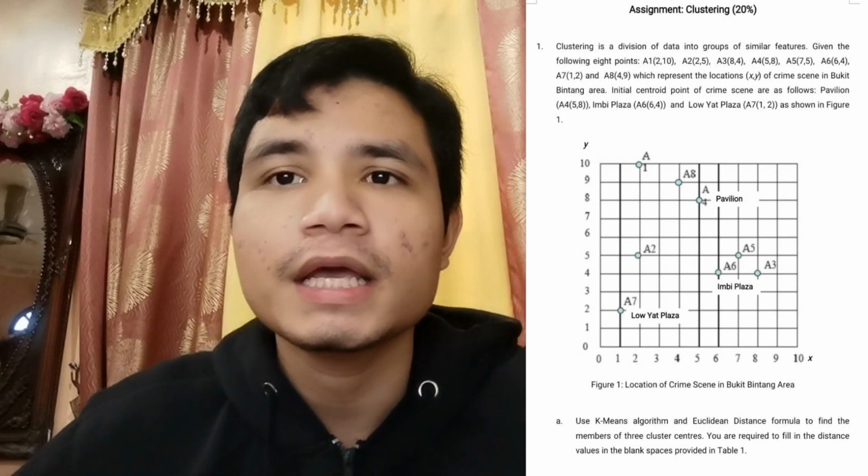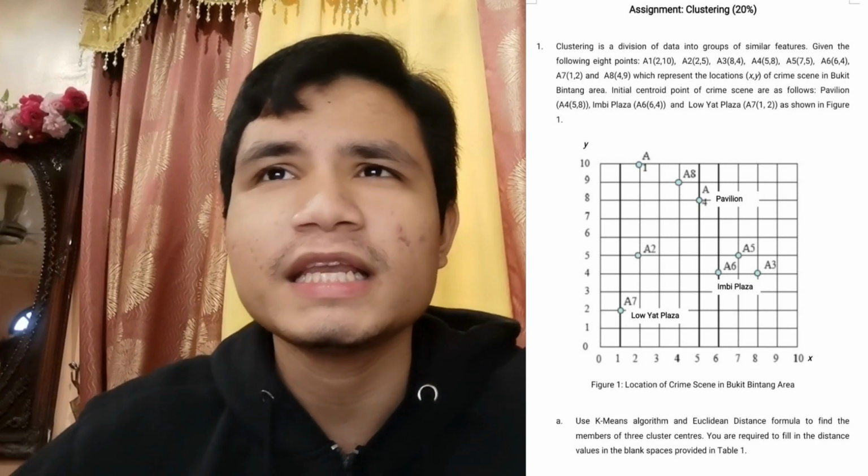The question: clustering is a division of data into groups of similar features. Given the following 8 points: A1 (2, 10), A2 (2, 5), A3 (8, 4), A4 (5, 8), A5 (7, 5), A6 (6, 4), A7 (1, 2), and A8 (4, 9), which represent the location XY of crime scenes in the Bukit Bintang area. The initial central points of crime scenes are as follows: Pavilion A4 (5, 8), Imbi Plaza A6 (6, 4), and Lau Yat Plaza A7 (1, 2), as shown in Figure 1.